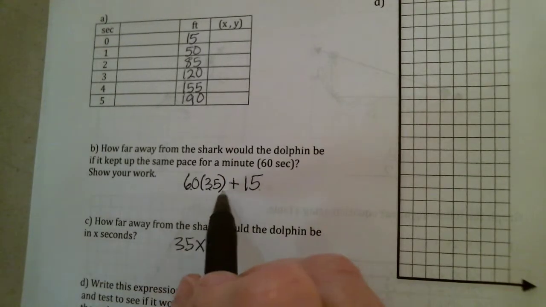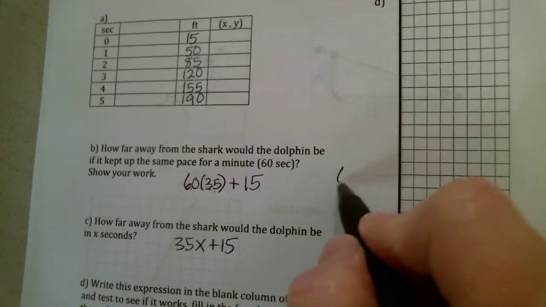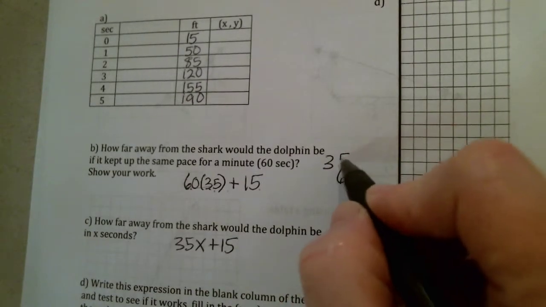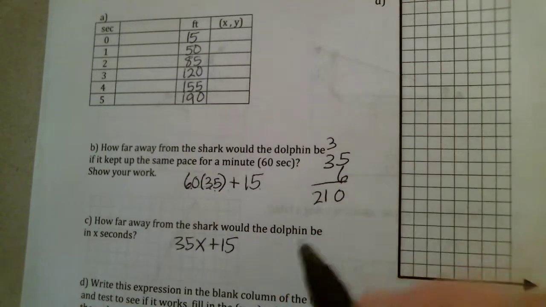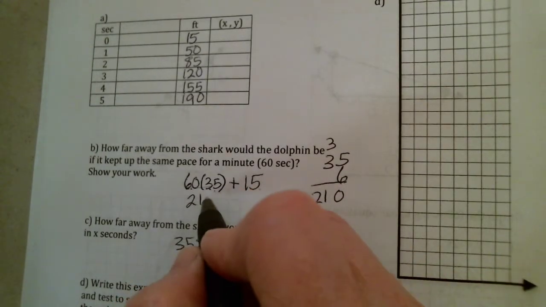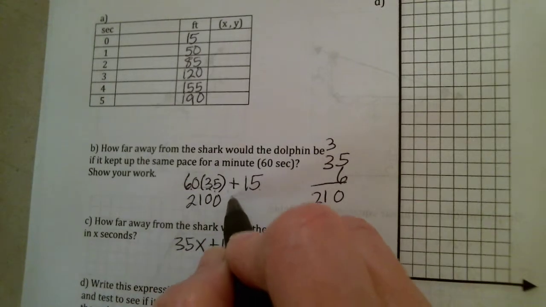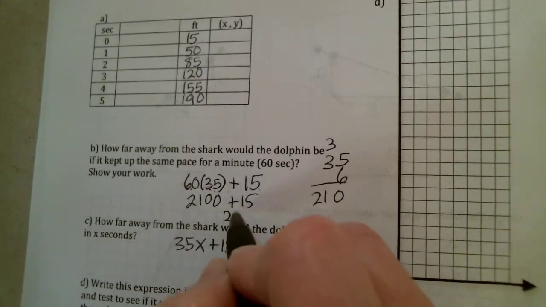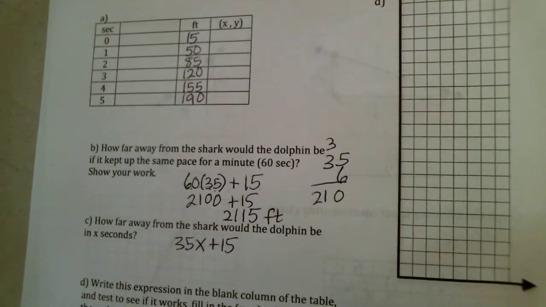I just realized I forgot to simplify this. 60 times 35. I'm going to multiply 6 times 35. I get 210, so that's actually 2,100 plus 15 gives us 2,115, or 2,115 feet.